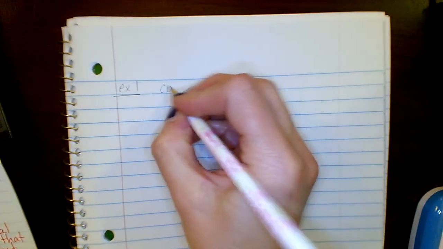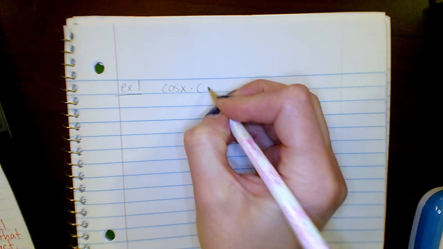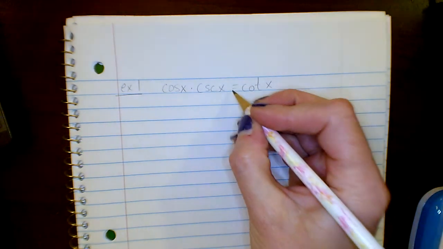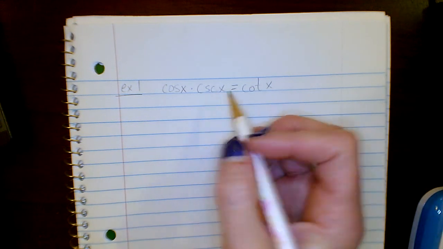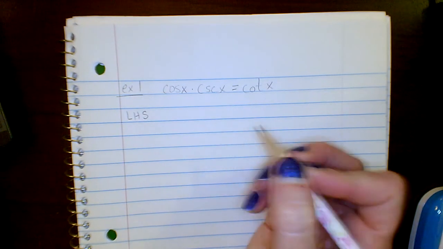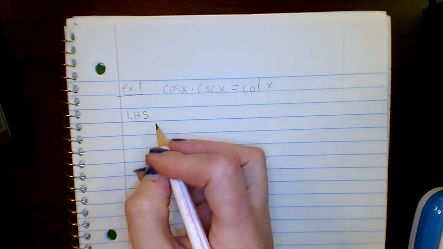So if we're going to look at cosine x times cosecant x equals cotangent x, my strategy for these is to always start on the more complicated side and simplify it to look like the other side. Remember, this is not an equation. You cannot do something to both sides. So I'm initially drawn to this left-hand side. So I always make a note of what side I start on. In this case, I started on the left-hand side. So that's what that LHS is.